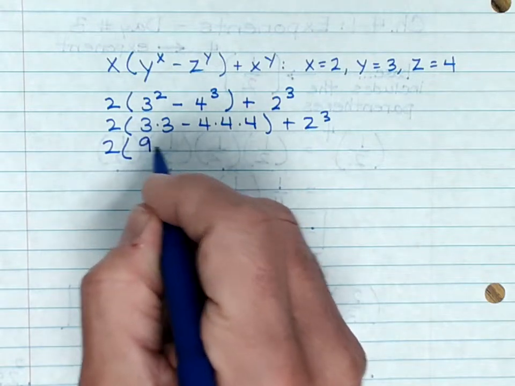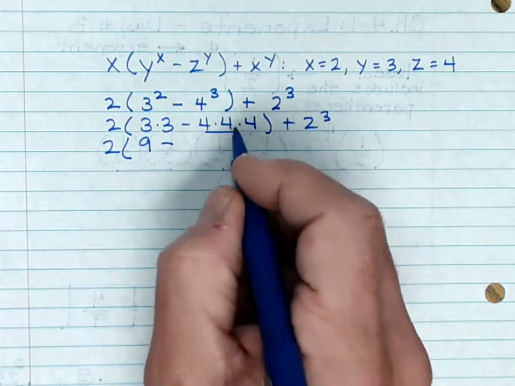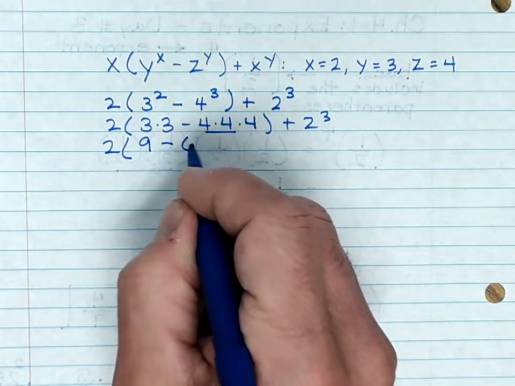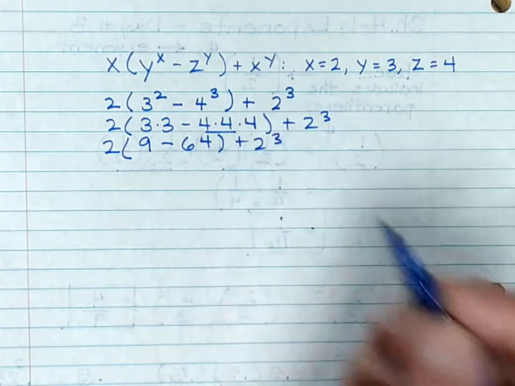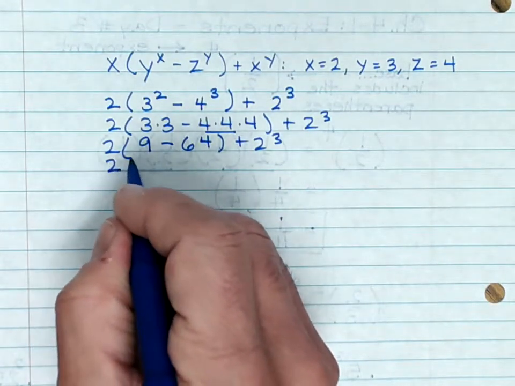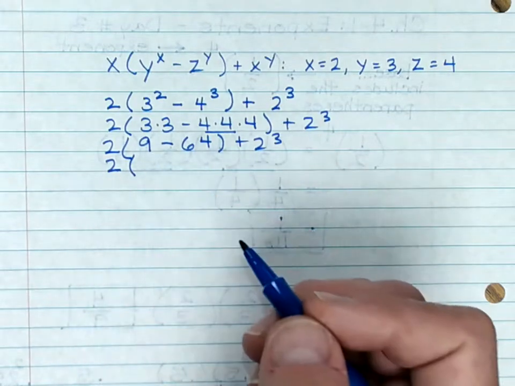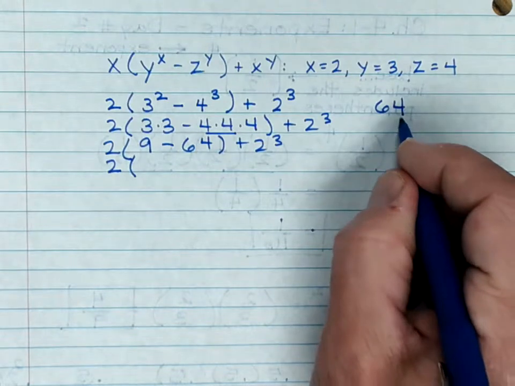3 times 3 is 9. 4 times 4 is 16. And 16 times 4 is 64 plus 2 cubed. We're still simplifying this. Now 2 times, and now we have to do 9 minus 64. You might as well take the time and do this over here.